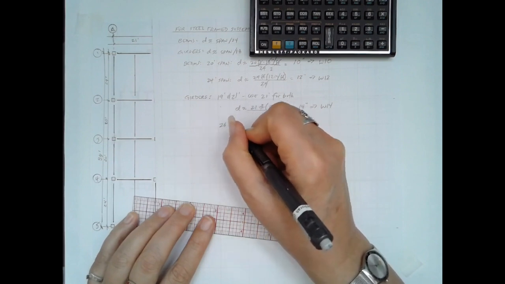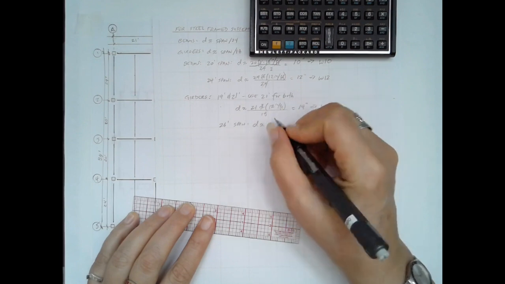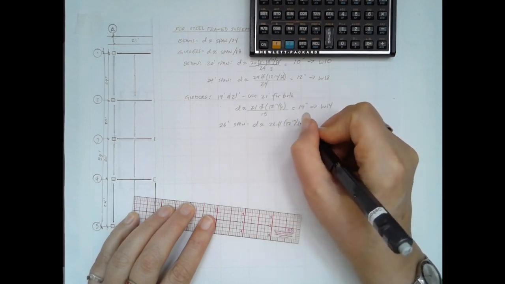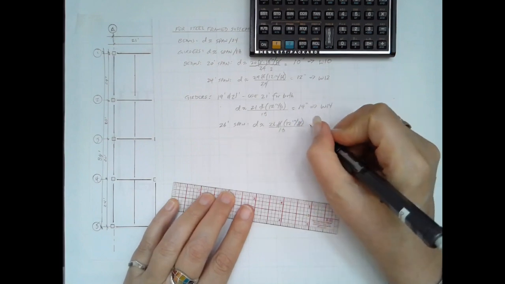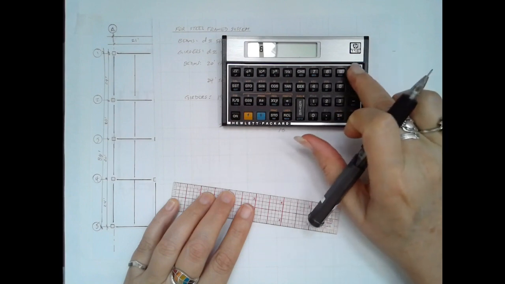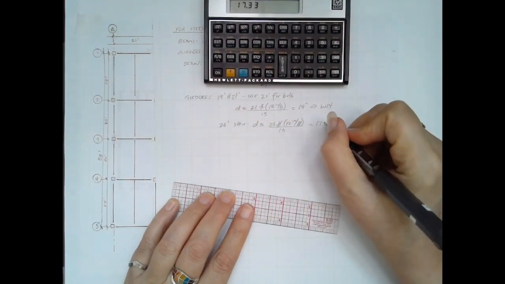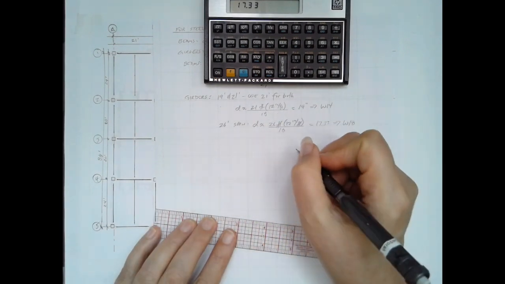Then we have a 26-foot span. So here we get a little bit of reflections there, 17.3. So that rounds up to a W18.